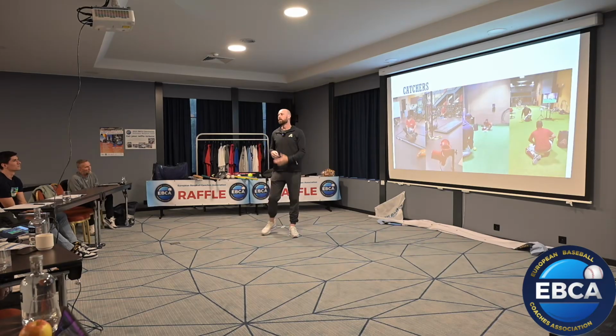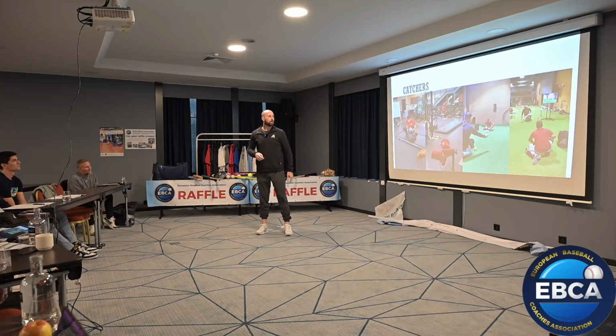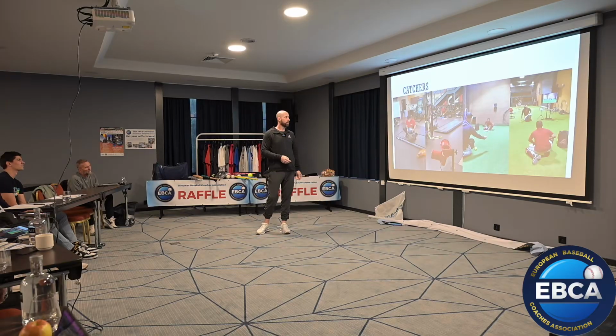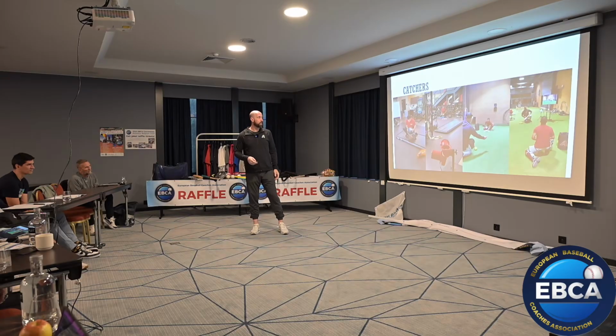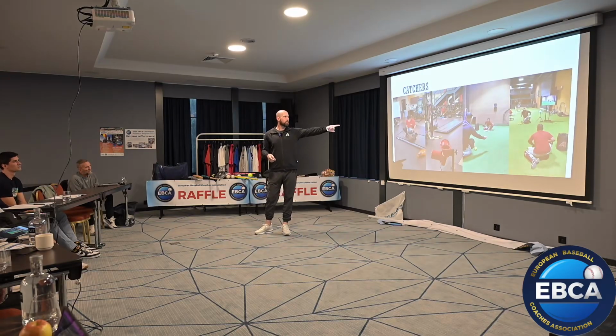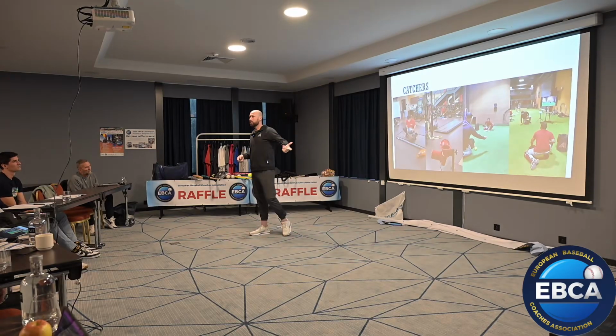We use different weights. We mix up the balls. Some are weighted, some are not. Some are light, some are heavy, some are bouncy. But it's all pretty much the same stuff. Then we go to weighted balls here. So force equals mass times acceleration.